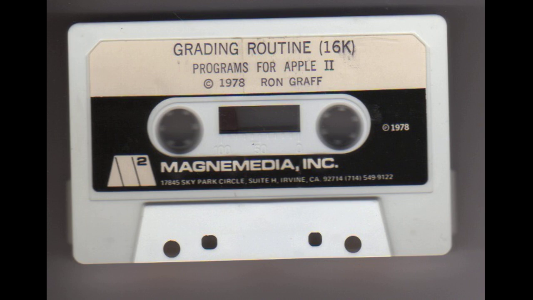Number 1, setup. 2, enter information from tape. 3, make changes. 4, review grades. 5, student summaries. 6, class curve routine. 7, list categories. 8, list grading standard. 9, save information on tape. 10, end.